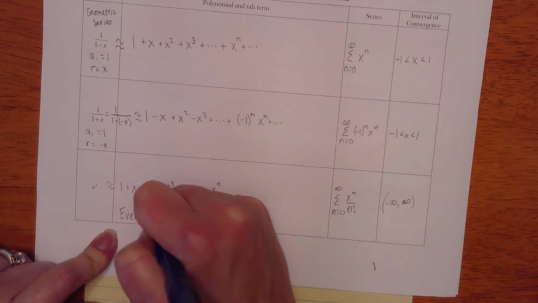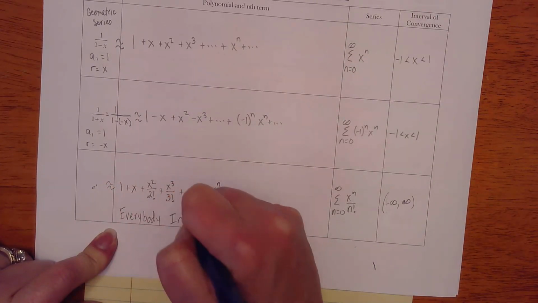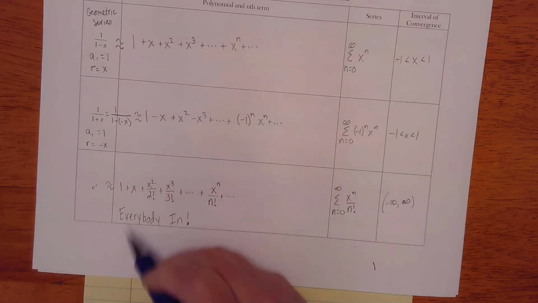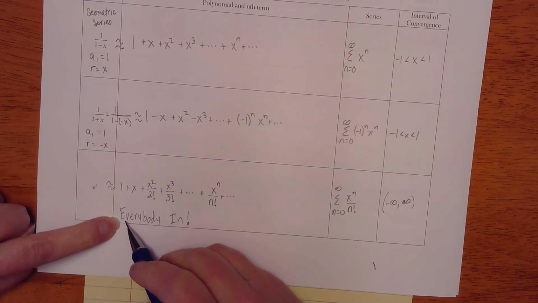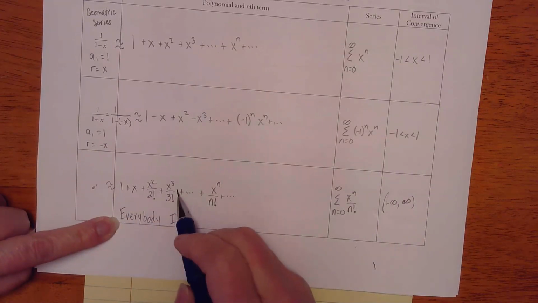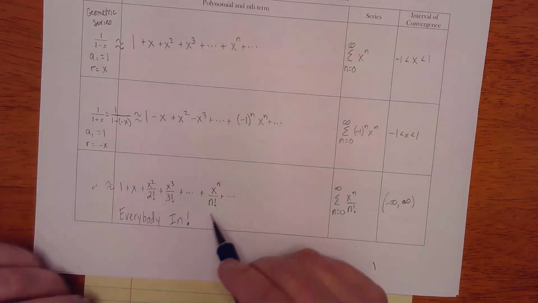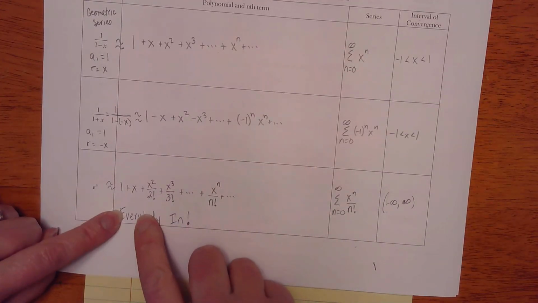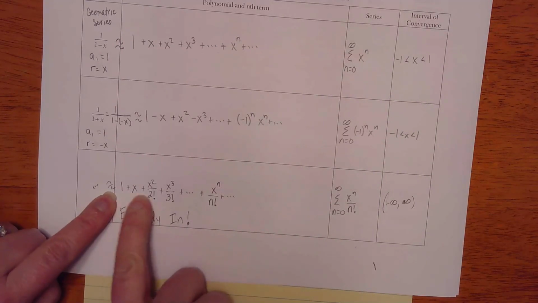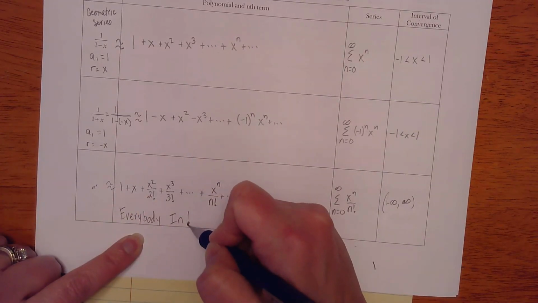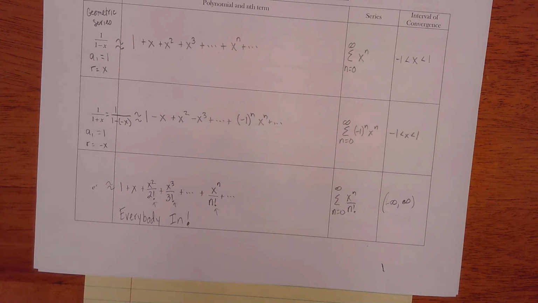everybody in. I know it's silly. With an exclamation point for a specific reason. E to the x is everybody in. You have every single power. So you have positives and negatives. Everybody is in. Everybody's there. We're very positive about everybody being there. So all my terms are positive. I'm really excited, so I have an exclamation point about everybody being in. That's how I remember I have exclamation points at the bottom there.